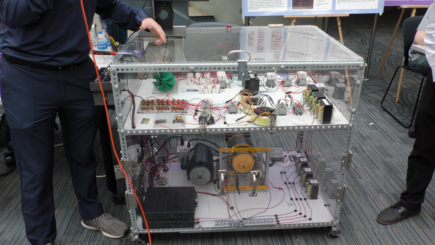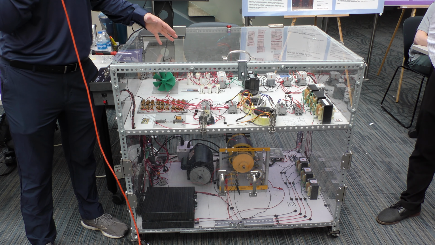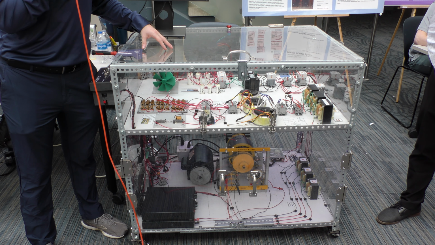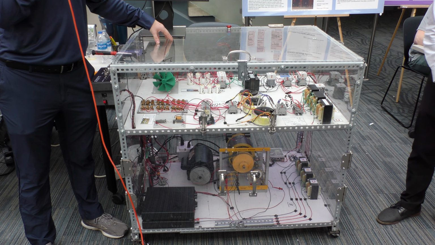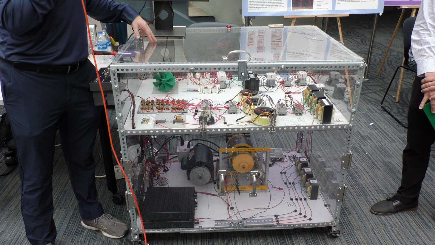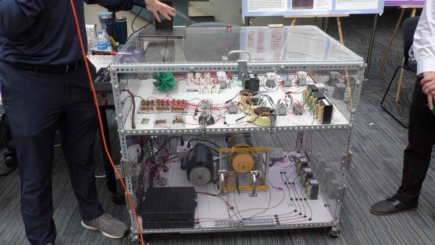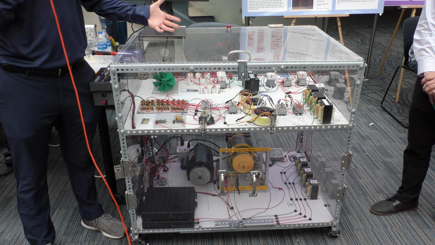resistors that model a residential load. So this is like your home, this is your neighborhood. And then in this section we have an industrial load modeled by a motor, because the industrial loads tend to be more inductive.